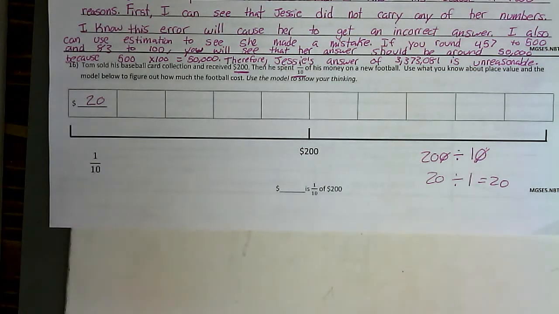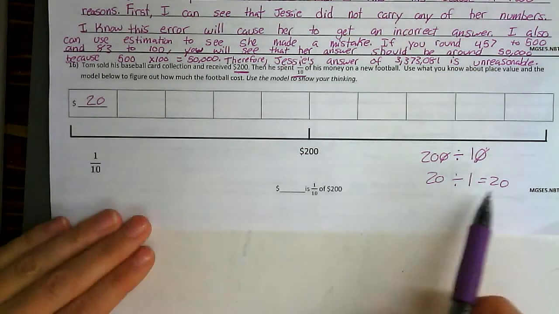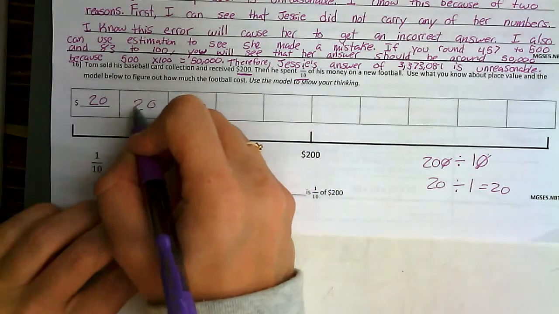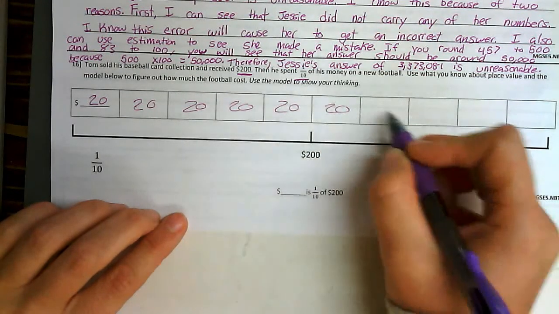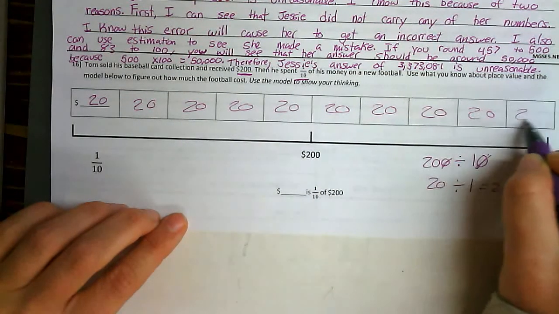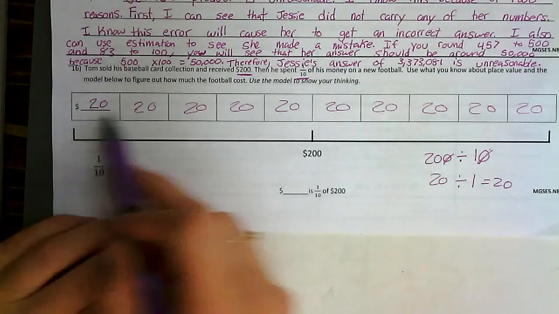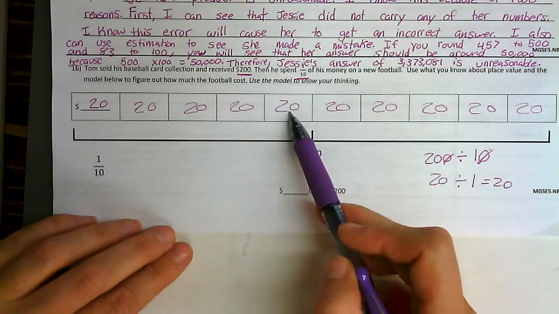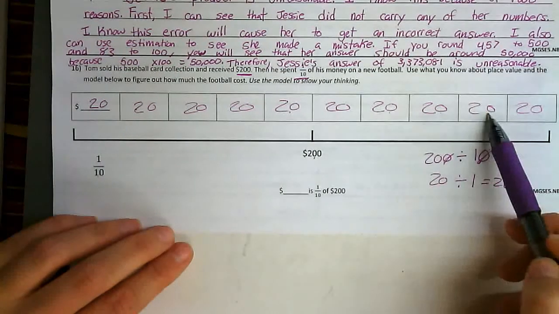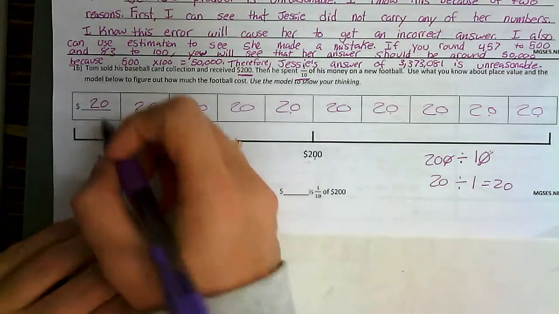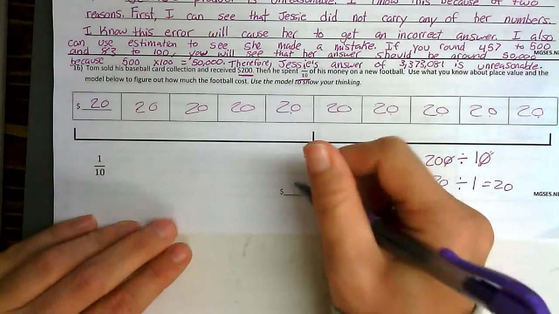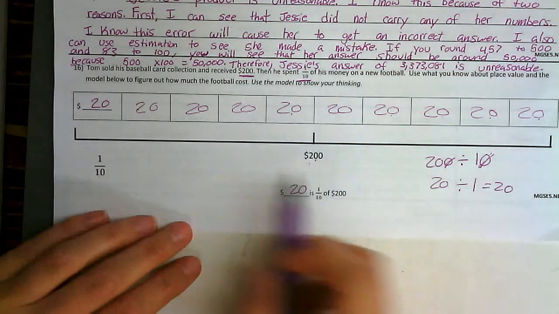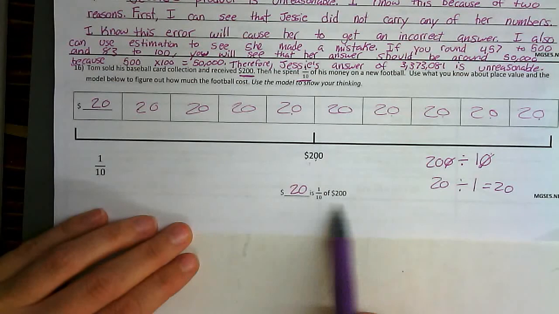Well, let's just double check and make sure. If this piece equals 20 and I've divided it up into 10 pieces, these are 10 equal pieces, which means this piece equals 20 and this piece equals 20 and 20 and 20 and so on. Well, if I add all these up, it should give me back 200. So let's see. 20, 40, 60, 80, 100. 120, 140, 160, 180, 200. It got me back to 200, which means that 1/10 of 200 equals 20. So 20 is 1/10 of 200. And that's how we can use this model to show our thinking and to solve our problem.